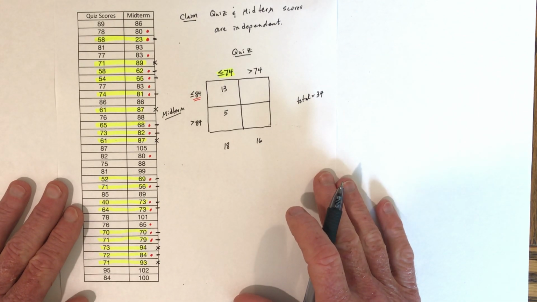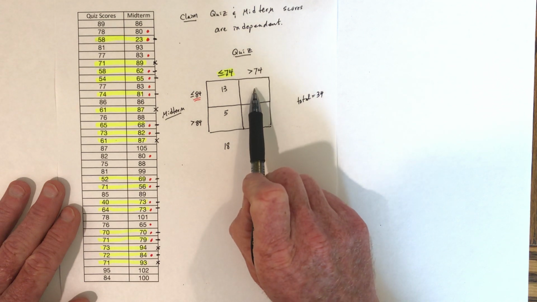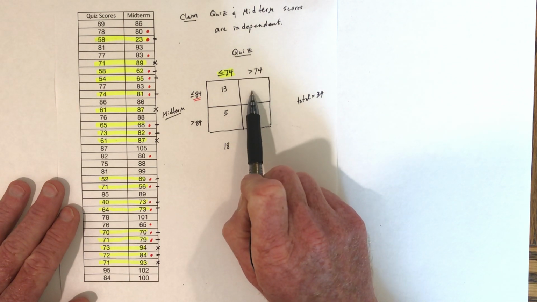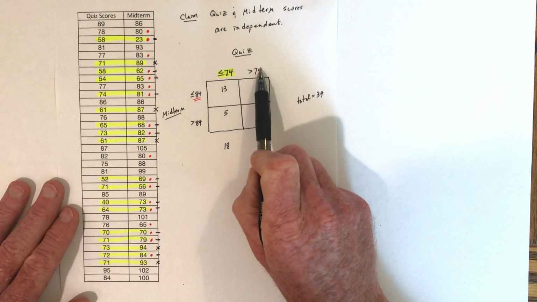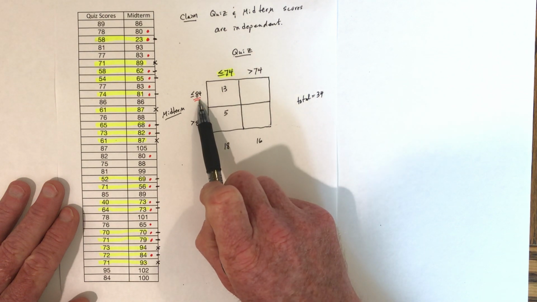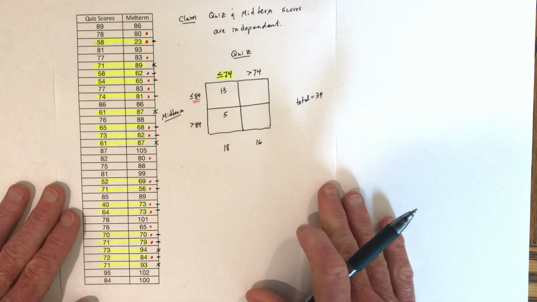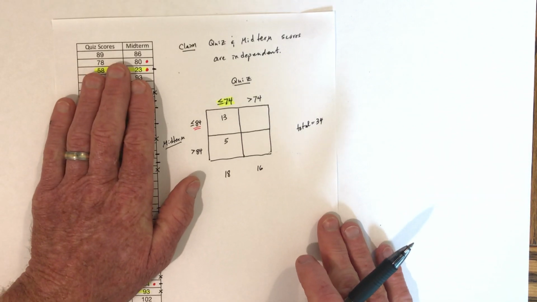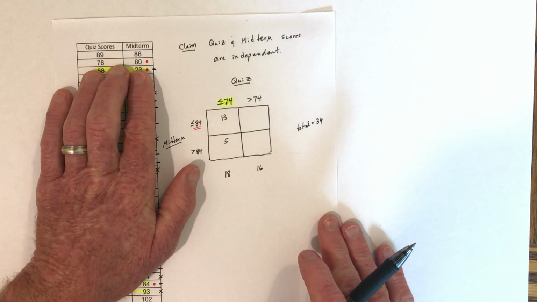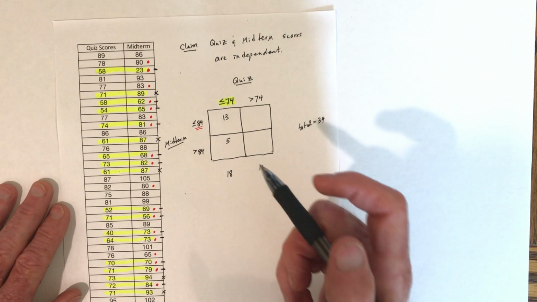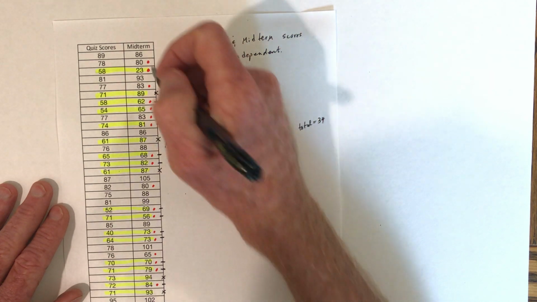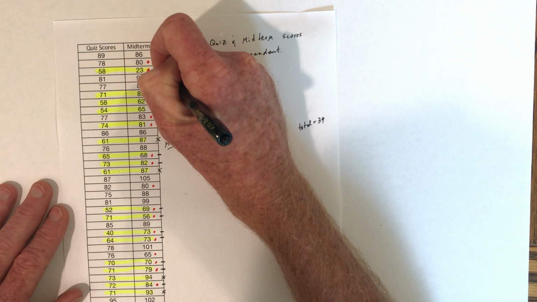Okay, so now how many people are here? So in this box, they're not highlighted yellow, but they do have a red dot. So only pay attention to the ones that are not highlighted yellow, but they do need to have a red dot. And I'm going to use a check mark for those people.